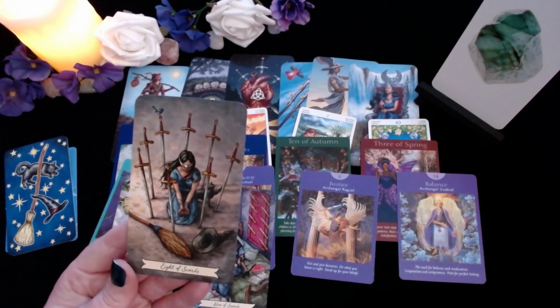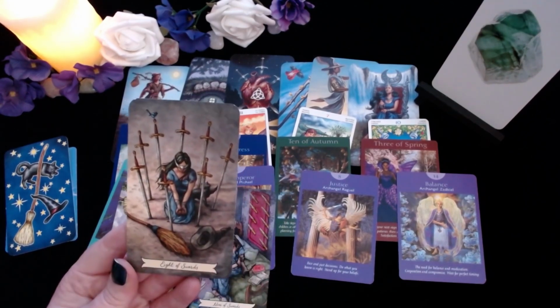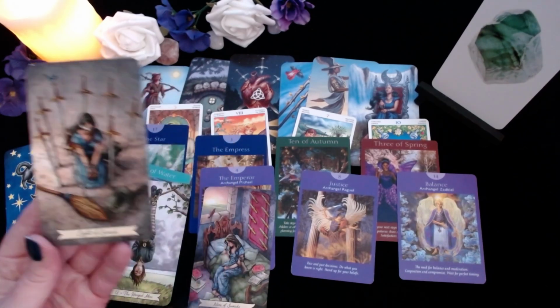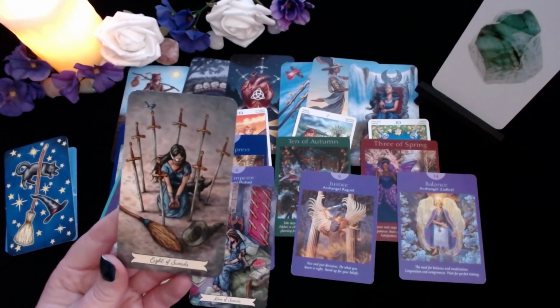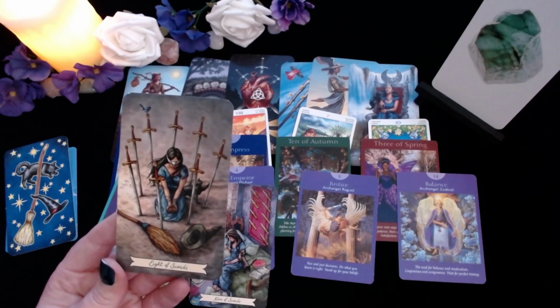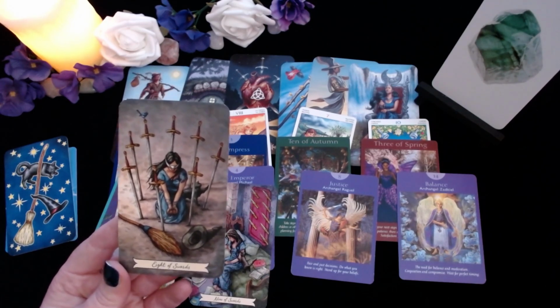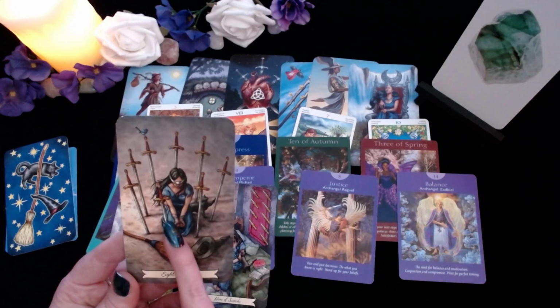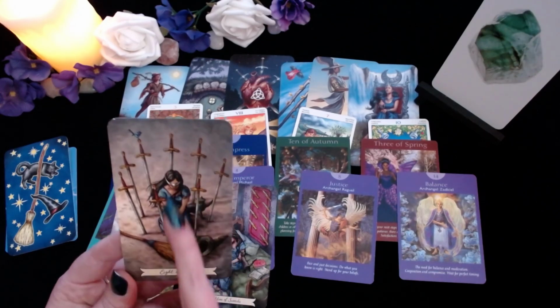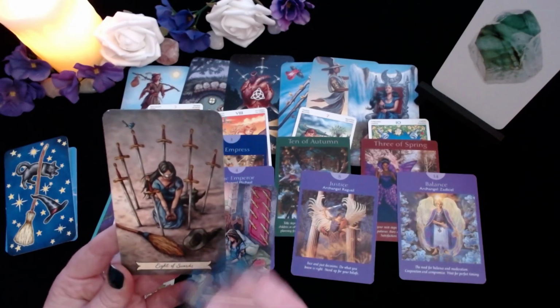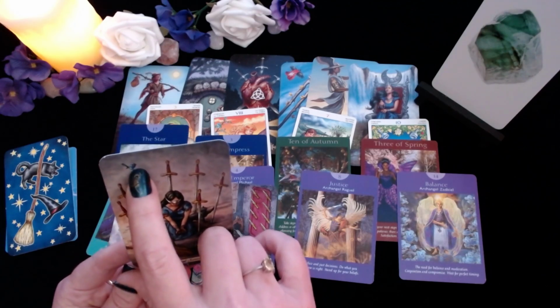Eight of Swords. We seem to be going backwards here. Mercury retrograde. Because the cards are underlining this message: you are not trapped. You are not stuck. The ties that bind you are loose enough for you to get out of. And these swords have gaps in. You can get out. Again, we have a bird here for hope.